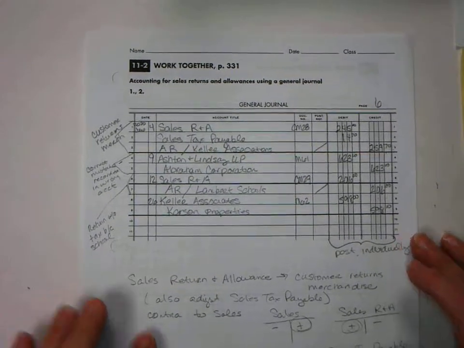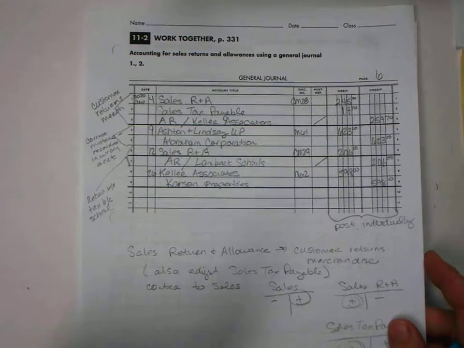Actually, that doesn't finish 11-2. That finishes the 11-2 general journal. Then we have to post it.